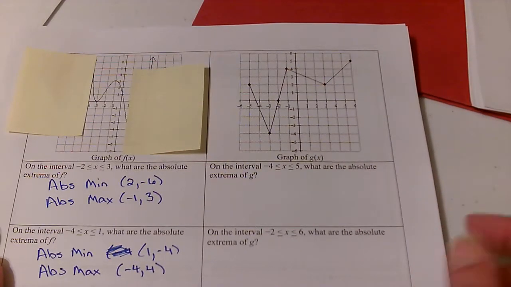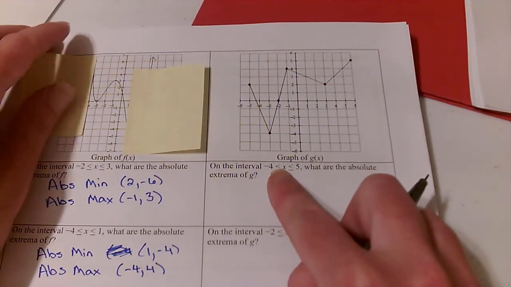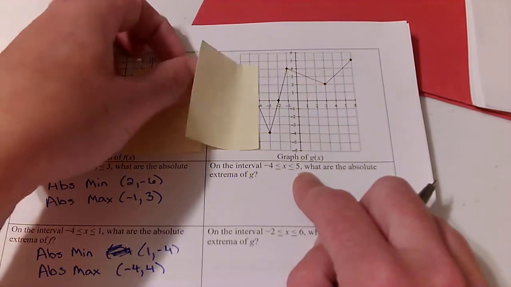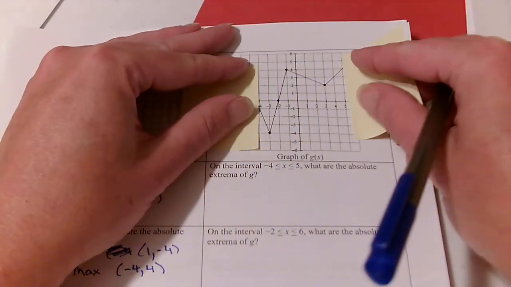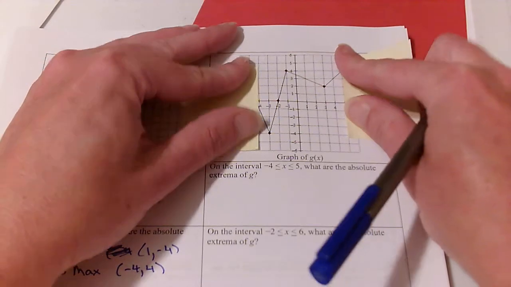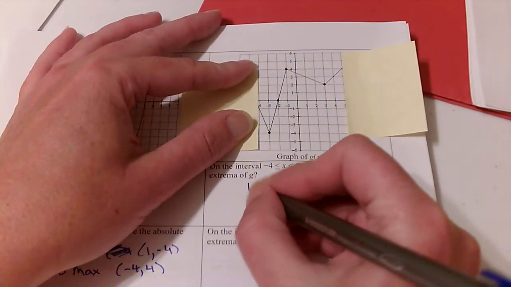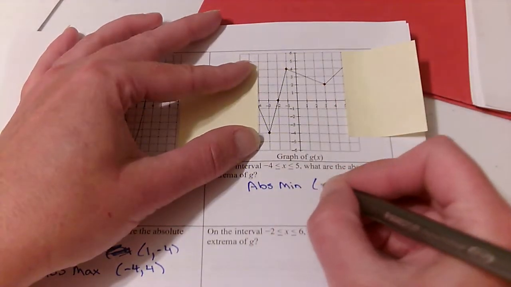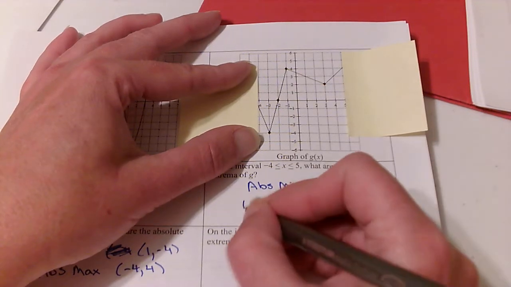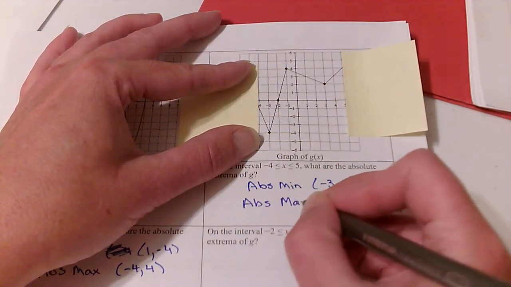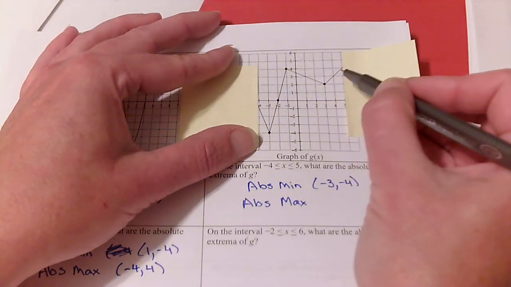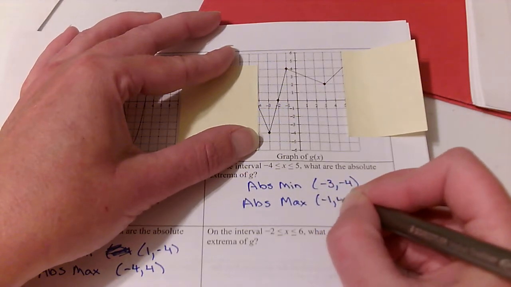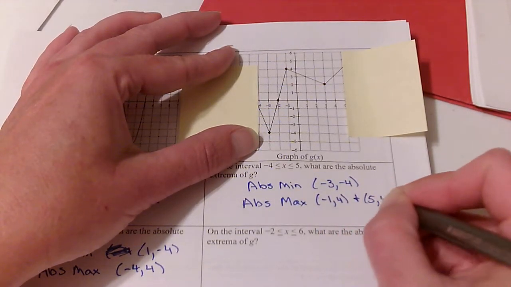What if we restrict it on G? So -4 to +5. So starting here and going to here. What would be our absolutes? Our absolute min is easy. That's still this point here, -3, -4. Absolute max. So the highest point on the graph. Oh, it actually happens twice. The absolute max would be at -1, 4, and 5, 4.